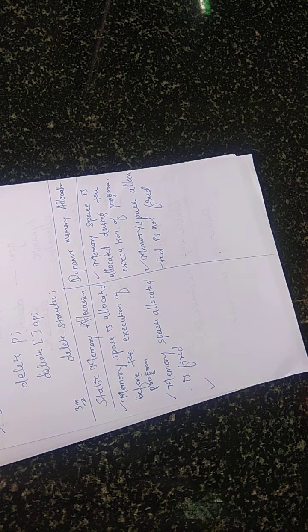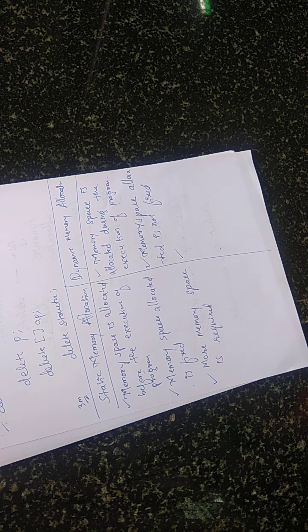Next, coming to the third point in dynamic memory allocation: here less memory space is required. Less memory space, in the sense that only as much as is necessary for the user is the capacity we declare, because we are assigning the memory to the variables at the time of execution.